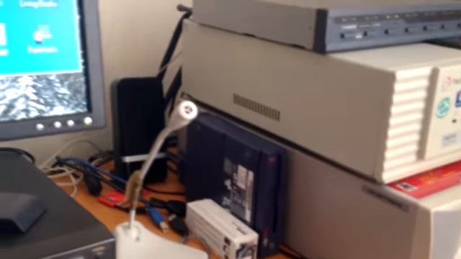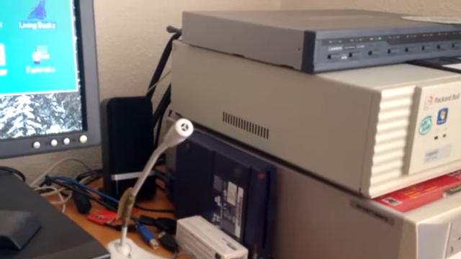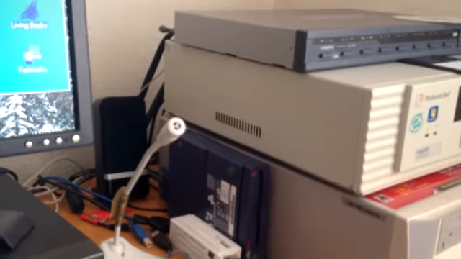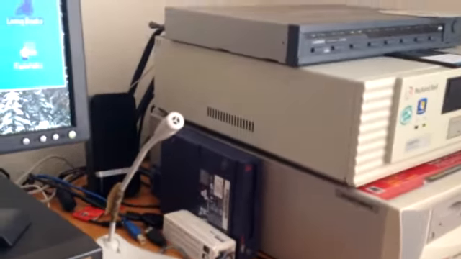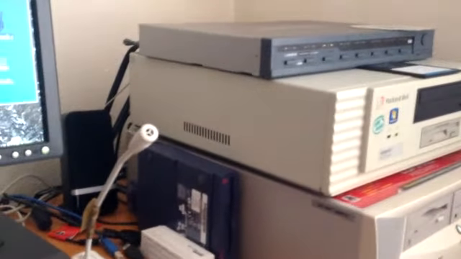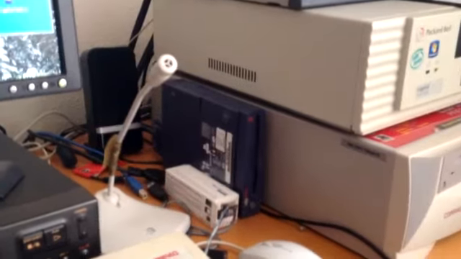But I have installed an IDE to CF card adapter, the StarTech one with the CF card slot being on a blanking plate on the rear of the machine. It does mean I've lost one of my ISA ports, but at the same time it also means that, if I needed to change a CF card in a hurry, I could do so.